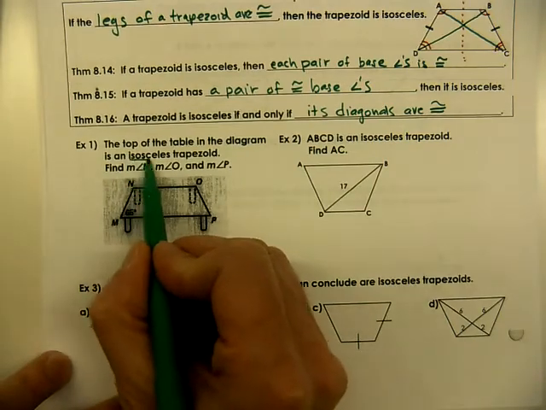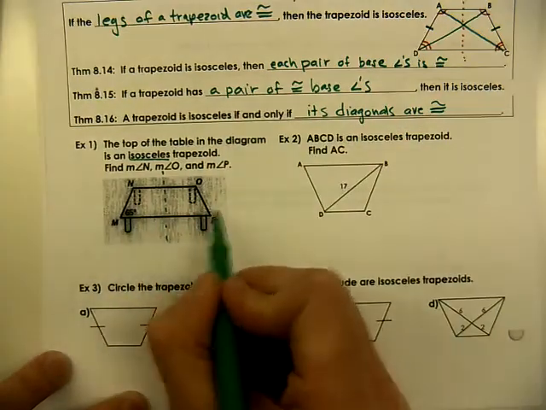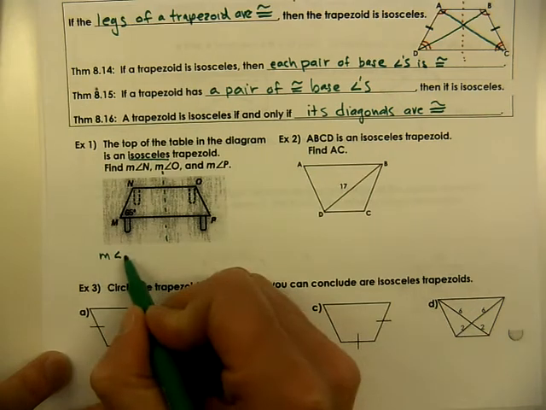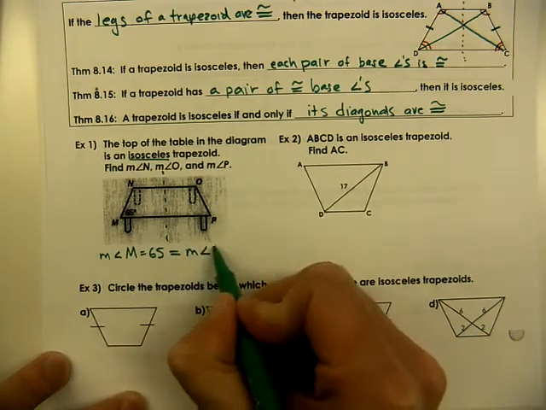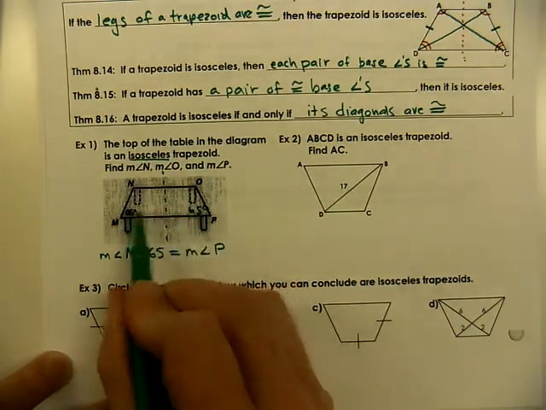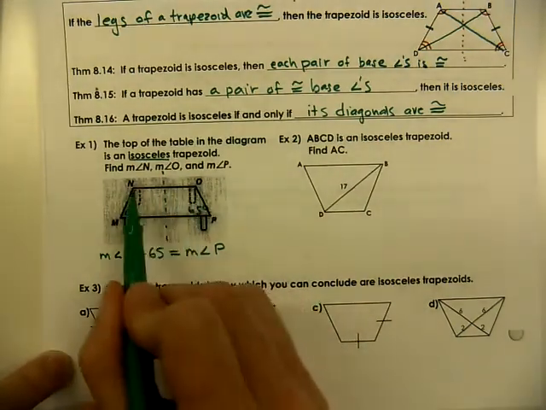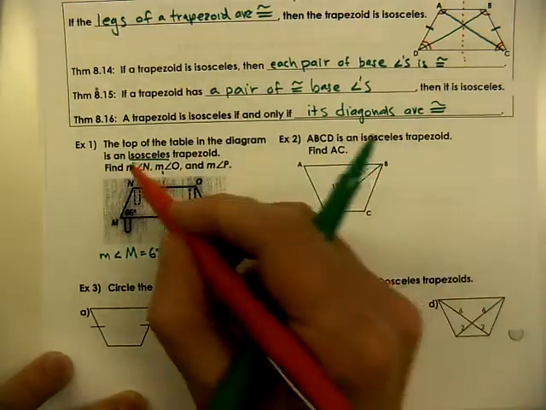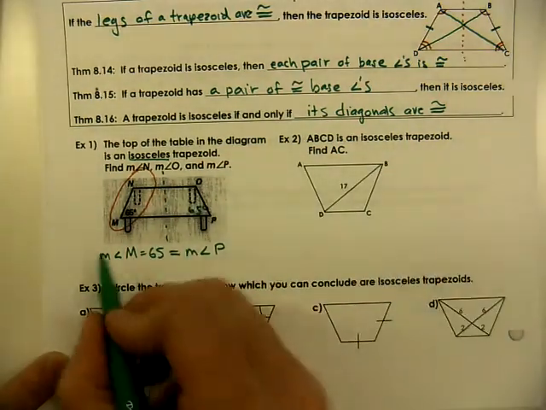Now the key word here is that it's isosceles, which means we have a line of symmetry. So you can reflect the left side to the right side. So if the measure of angle M equals 65 degrees, well then that will also equal the measure of angle P. So those are both base angles and they're the same size. Now we also know that the top two will be the same size, but I don't have a number to reflect over. So instead, we're going to use a pair of consecutive angles because remember those are supplementary.